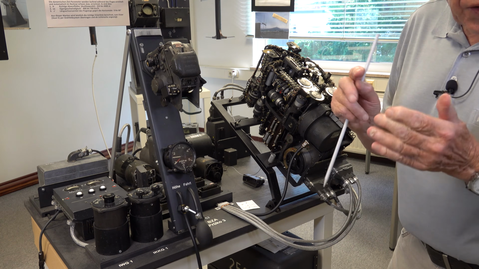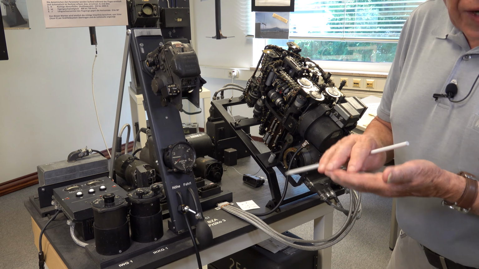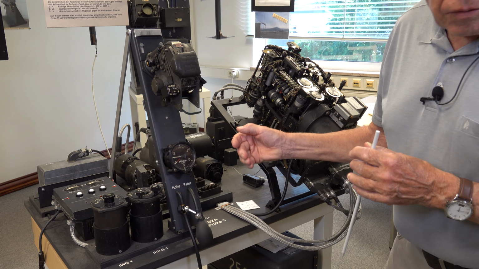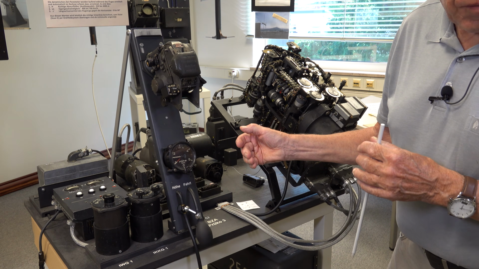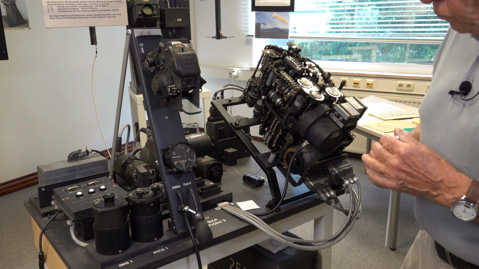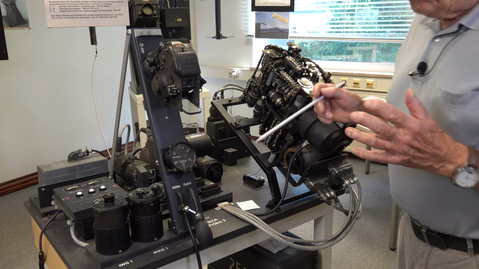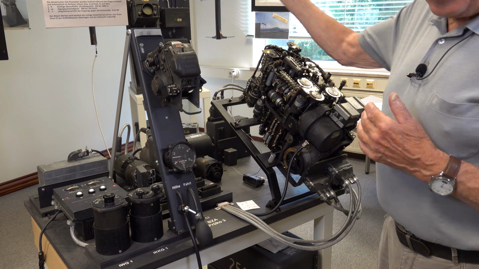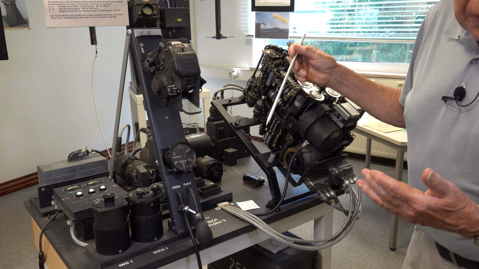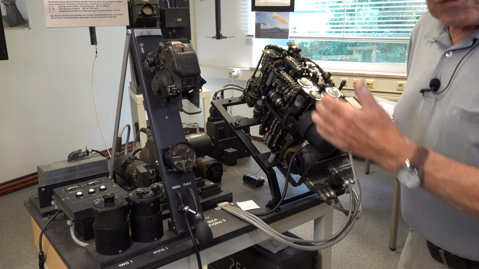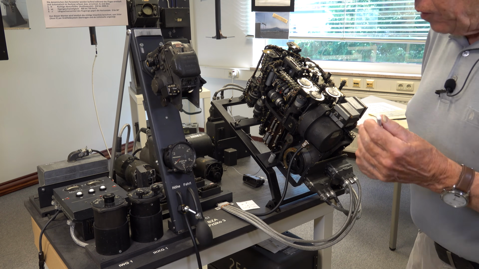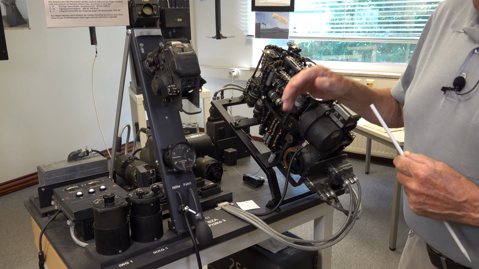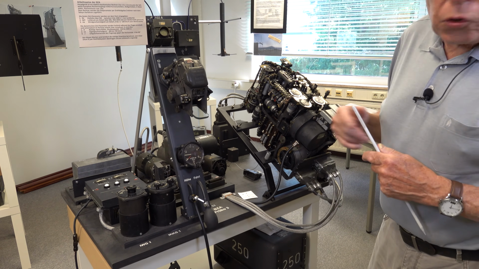And when the mark is over the target, then he has to press and release the bomb. But when the aircraft flies, it has speed. We have wind from right and left. We have different air pressure and so on.